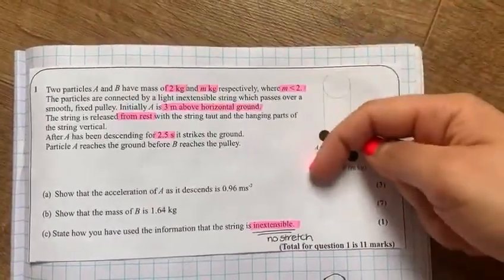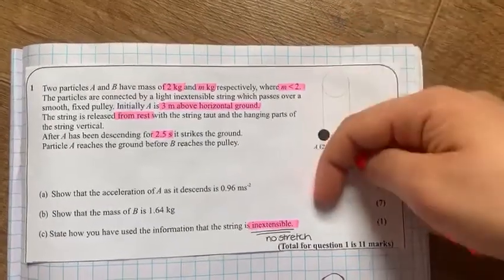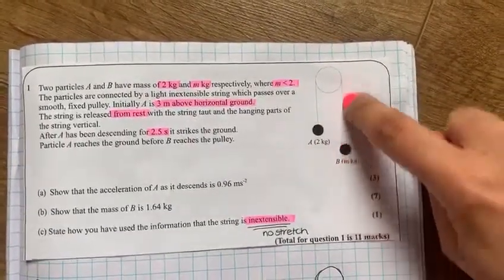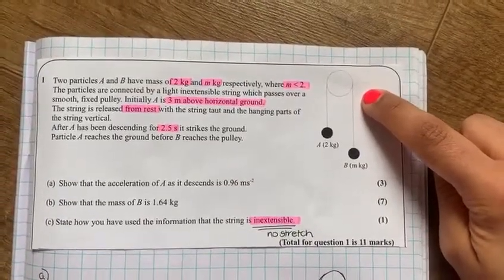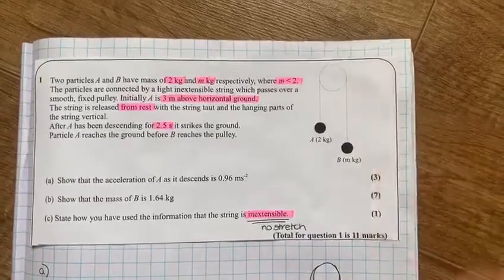It's always going to move towards the heavier object. Therefore, it's going to move down in this direction on the left-hand side and upwards on the right-hand side. That will become really important in a minute when we set up our F equals M times A equation.